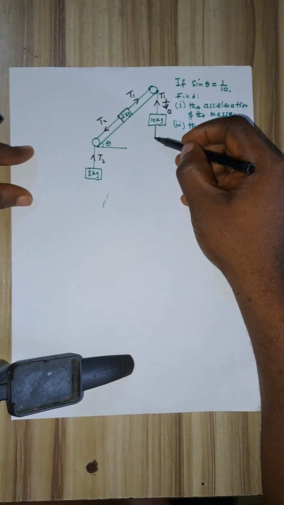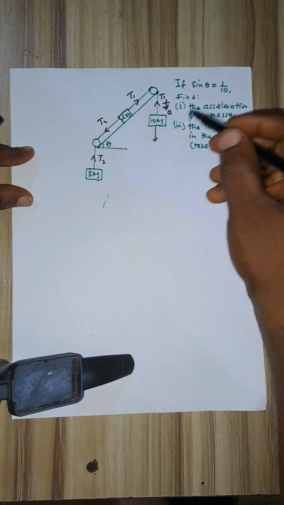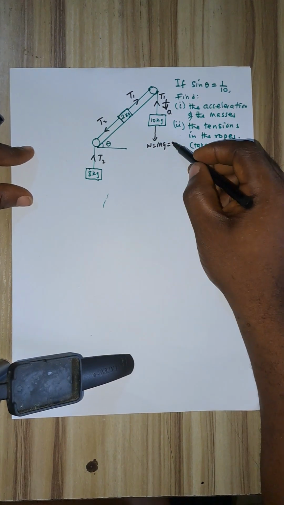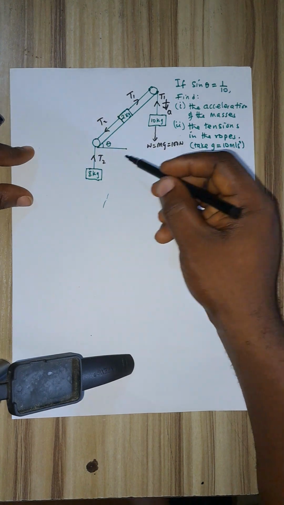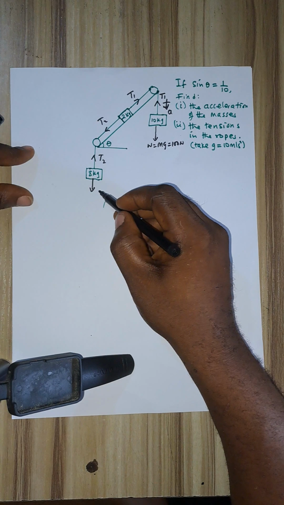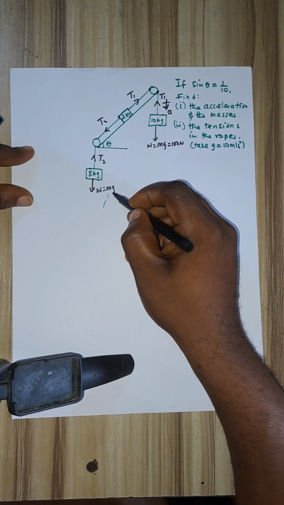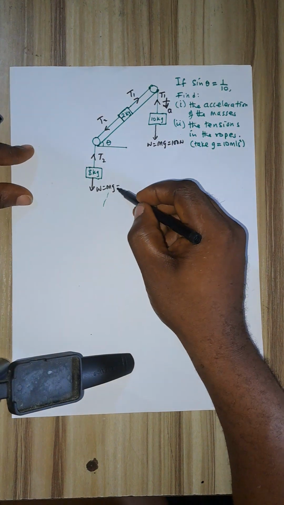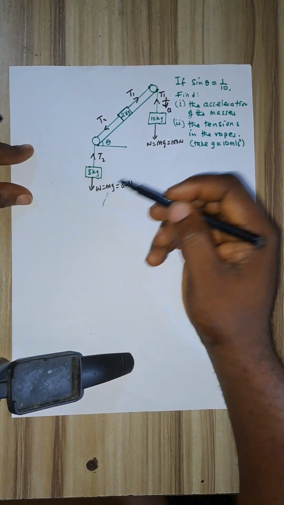Now, the weight of this 10 kg mass will be acting vertically downward. The weight W is mg. That gives us 100 Newton. Now the weight of this 8 kg mass will be acting vertically downward, which will be W equals mg. That's why g is given as 10 meter per second squared. So that will give us 80 Newton.